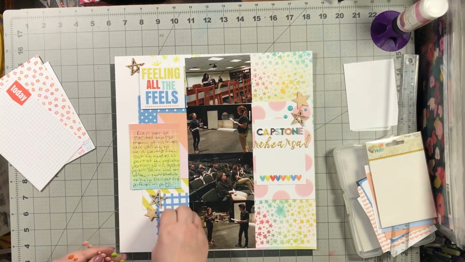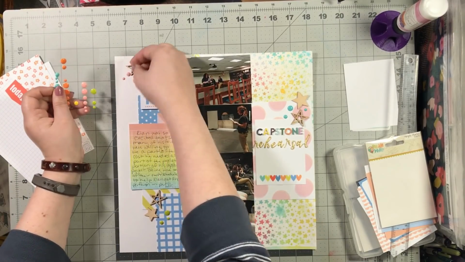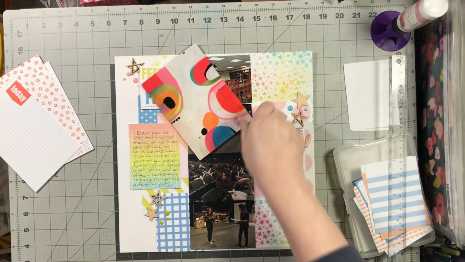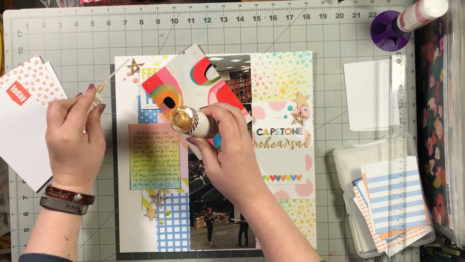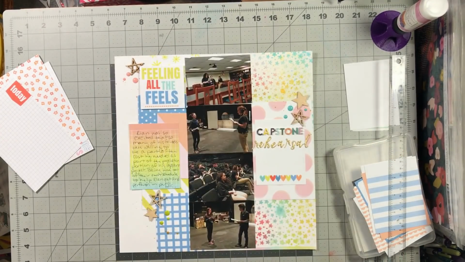They are from Simple Stories You Are Here, which is a slightly older collection, but the colors worked well with these Hip Kit ones, and that is going to finish me off except for one thing, and that is adding some gold Tidy Swap Color Shine, and that is simply because I've got the gold alphas and I wanted to bring the gold around elsewhere.